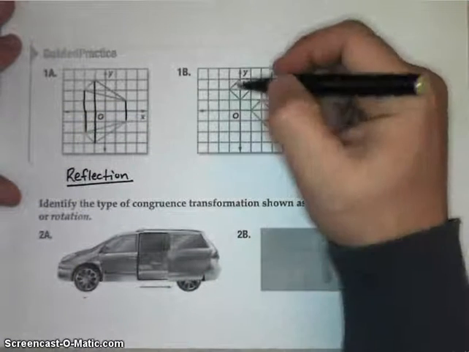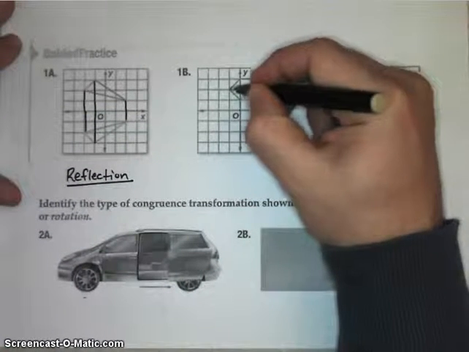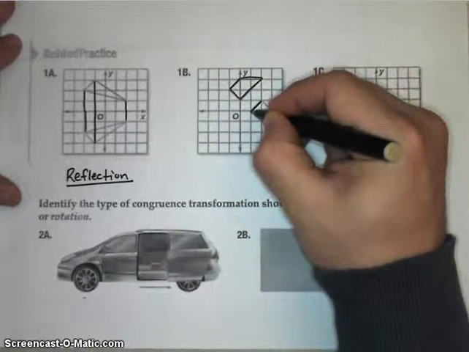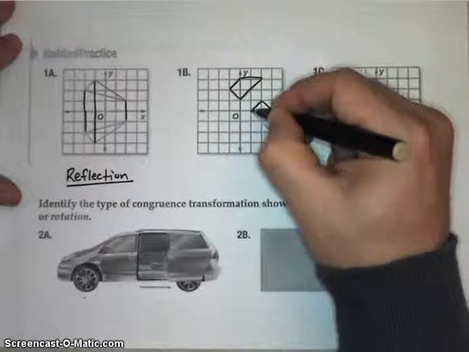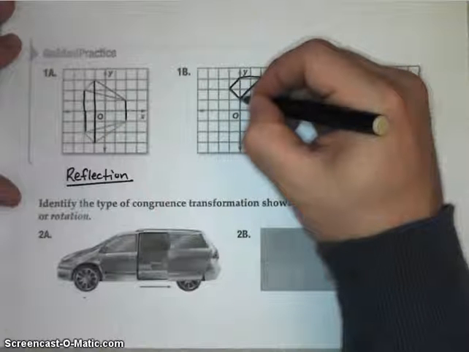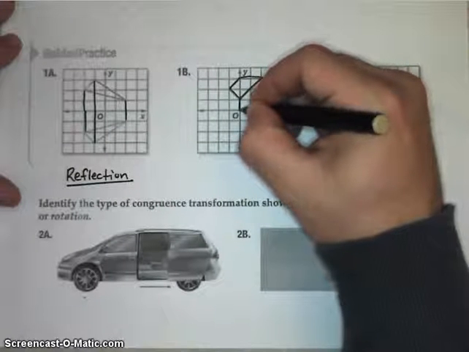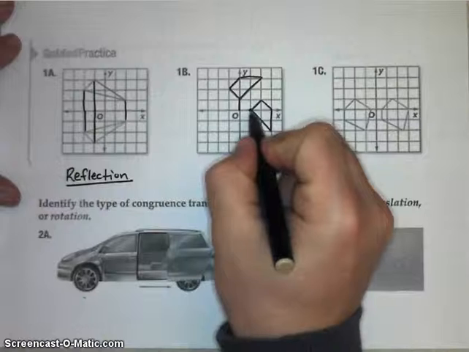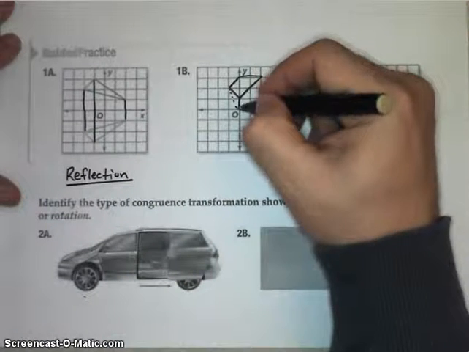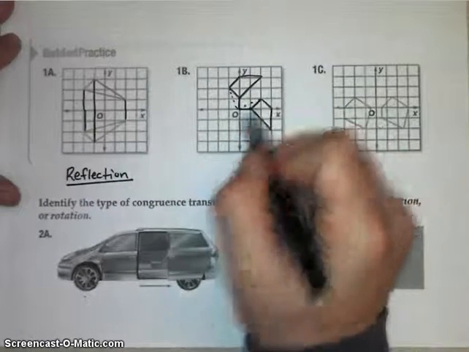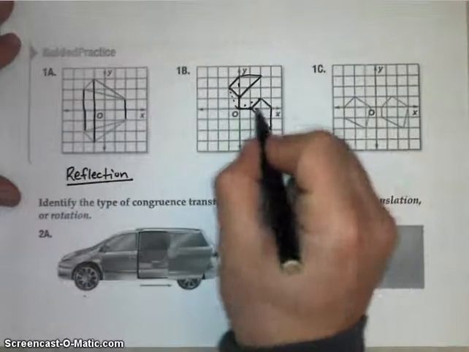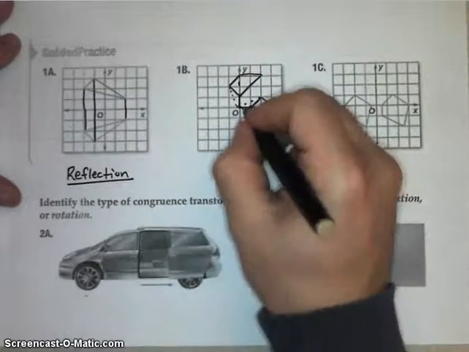On part B, you'll notice that we have this figure, and it appears as though every vertex of this figure is the same distance from the origin as its counterpart in the other figure. Okay, if I wanted to compare distances from the origin to these points, I could. And so this is a rotation around the origin.